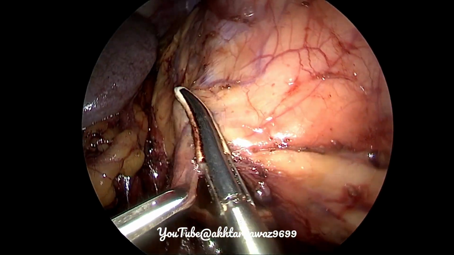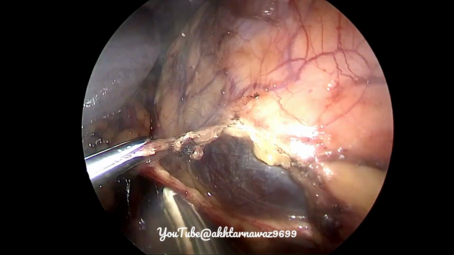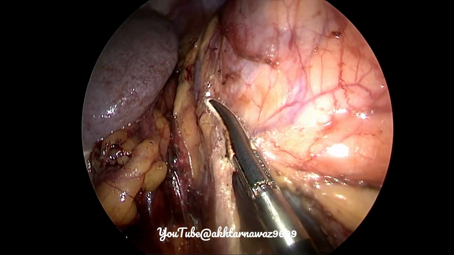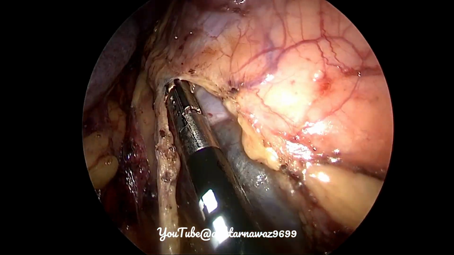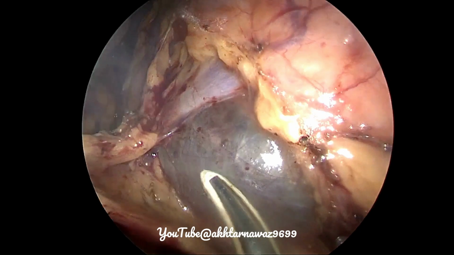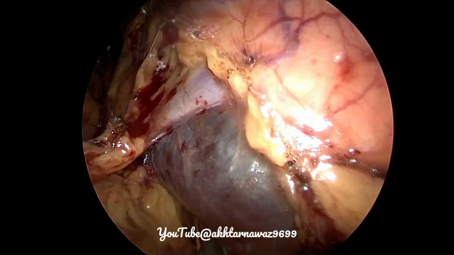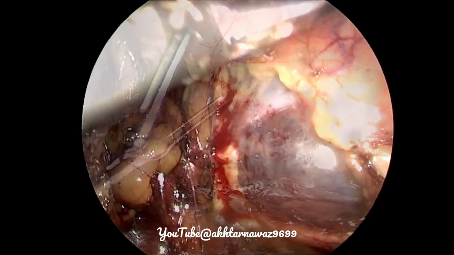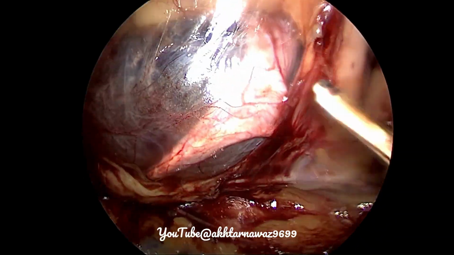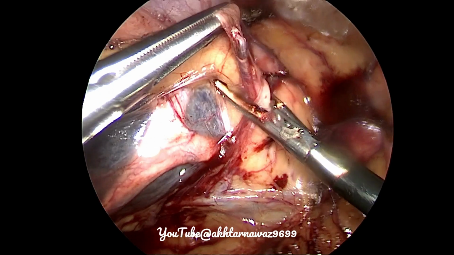Basically what happens is that when there is a parapelvic cyst, the cyst usually arises from within the hilum of the kidney, and it splays the pelvic calyceal system away. So the upper, the middle and the lower calyces are very much long, with long infundibuli, and they are splayed away.